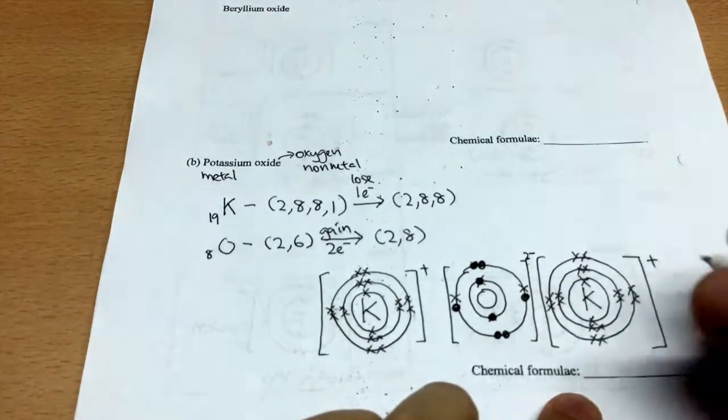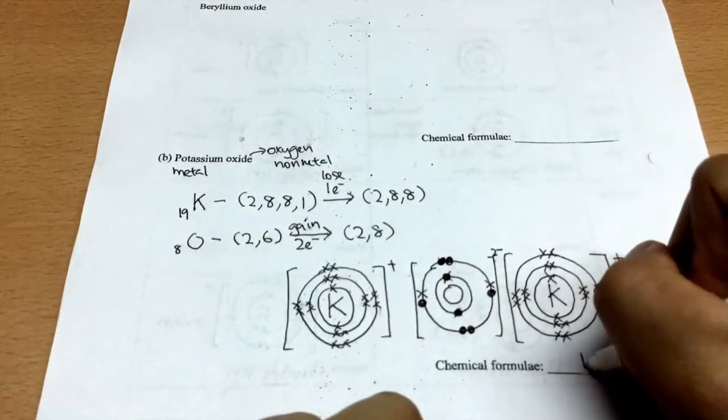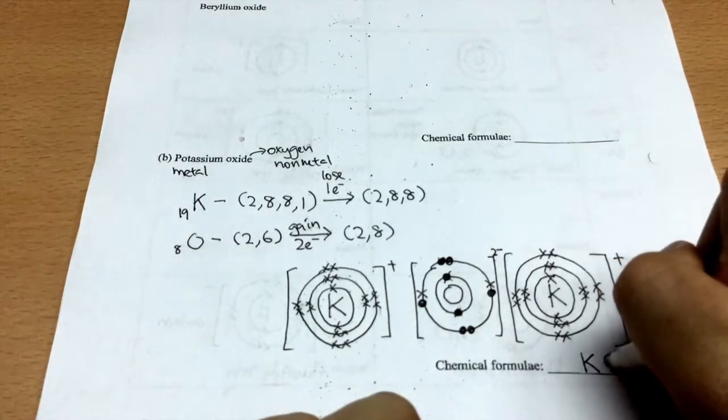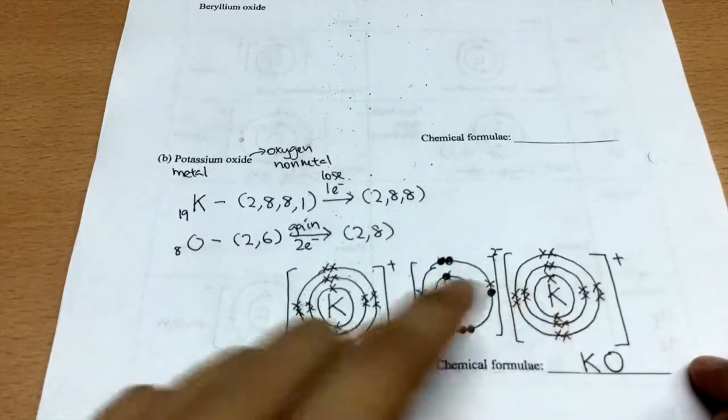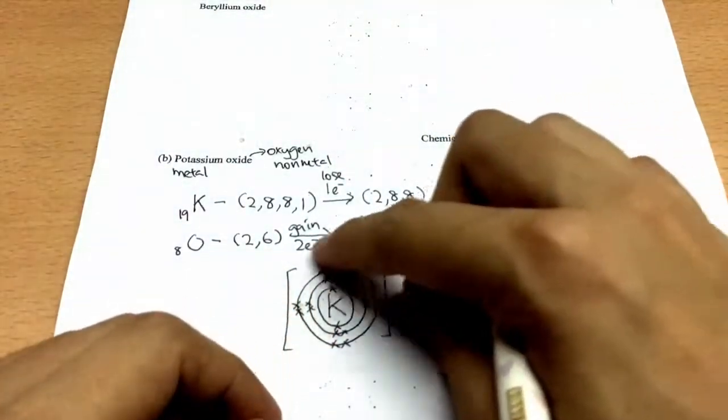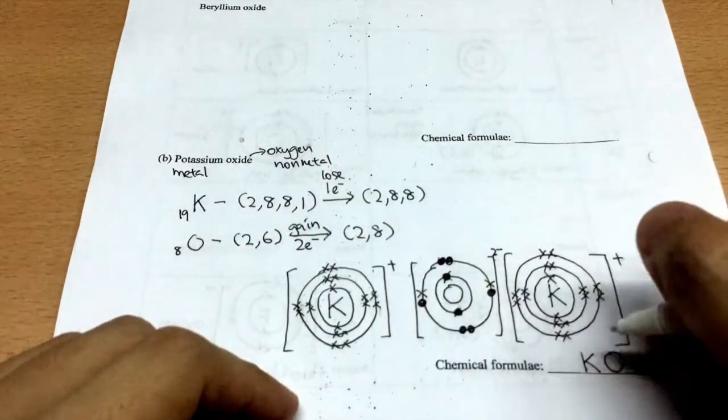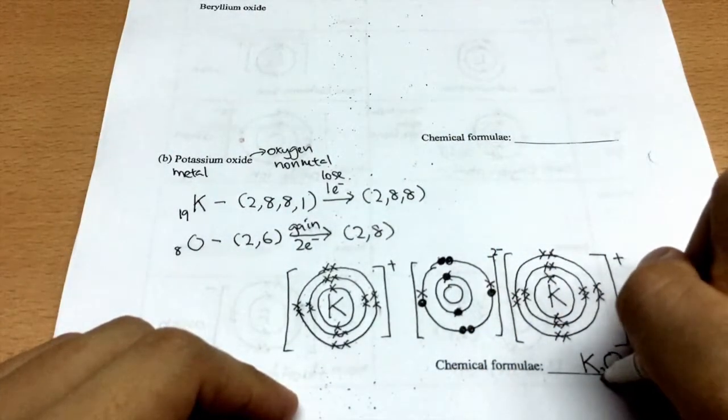Again, for the chemical formula, we will write the metal first, followed by the non-metal. However, in this case, we have 2 potassiums. In order to show that this ionic compound has 2 potassiums in it, we use a 2 over here.